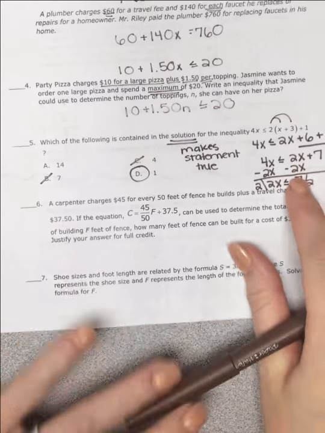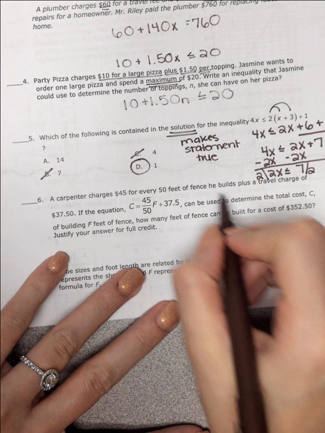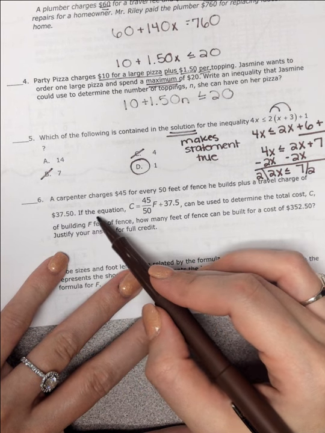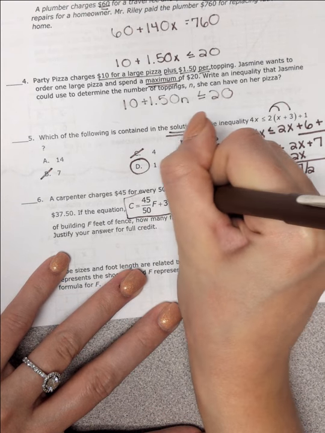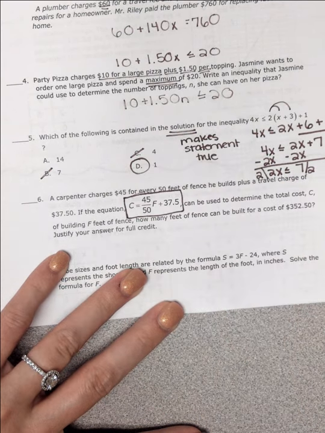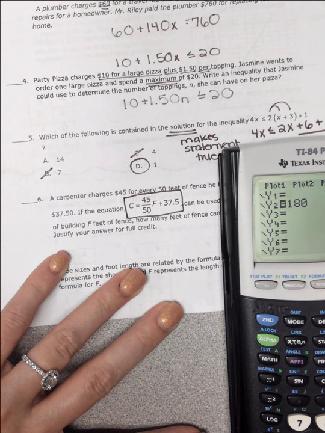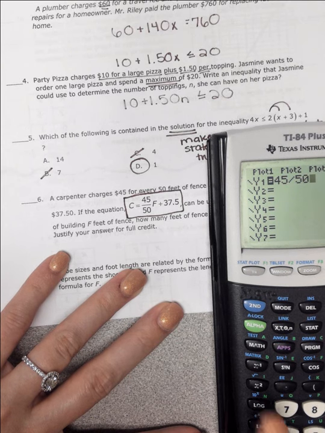Number 6, a carpenter charges $45 for every 50 feet of fence he builds plus a travel charge of $37.50. If the equation C equals... Stop right there. They are giving us an equation. Anytime they give us an equation, plug it in your calculator. So I'm going to type in 45 divided by 50. Instead of f, I'm going to use x plus 37.5.